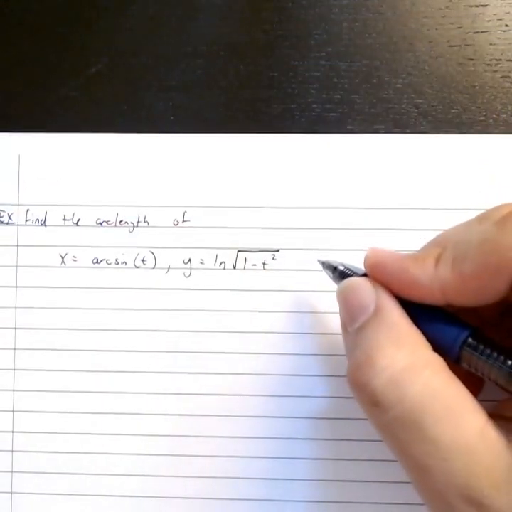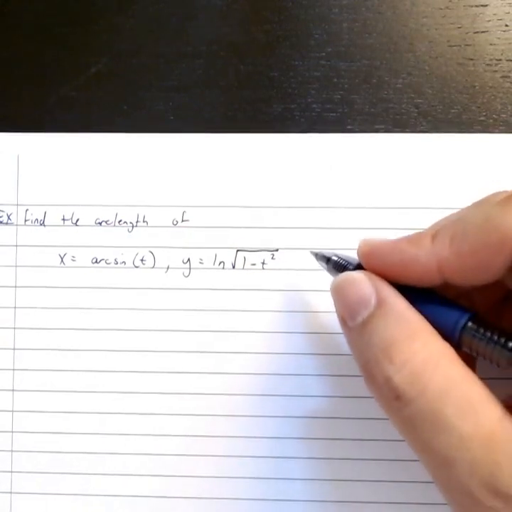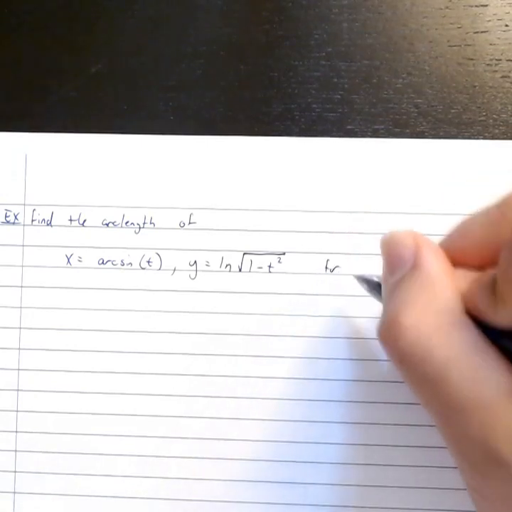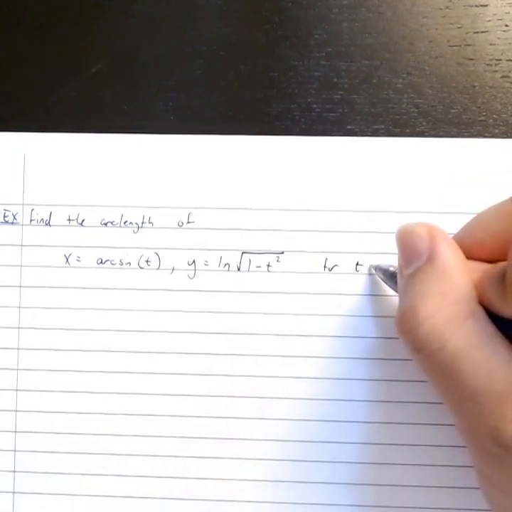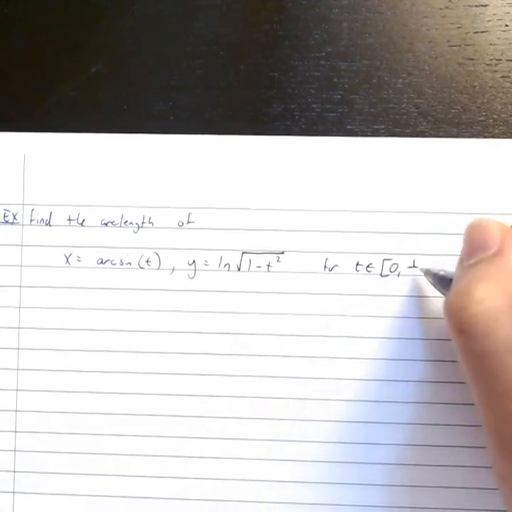And here we're going to find the arc length over the interval where t goes from 0 to a half, for t in the interval from 0 to a half.